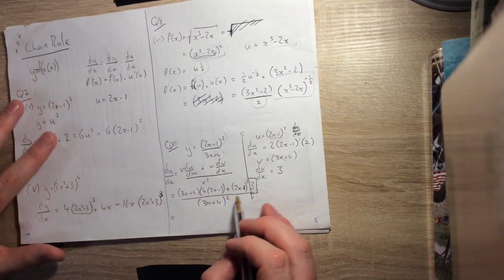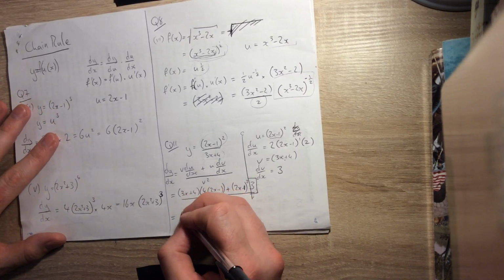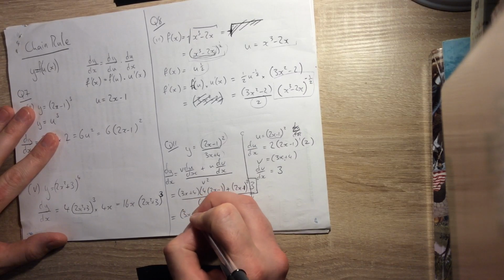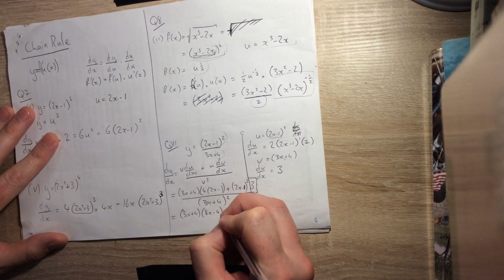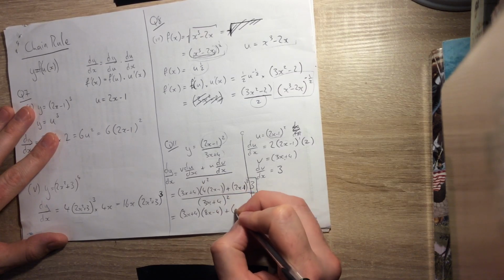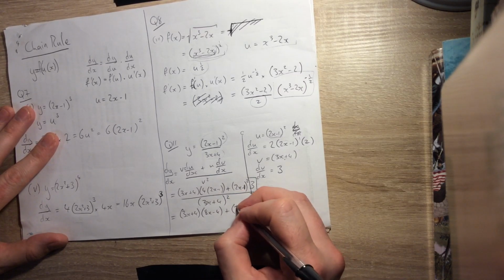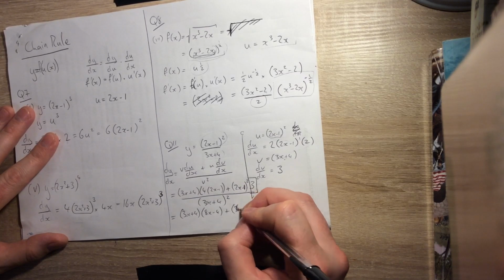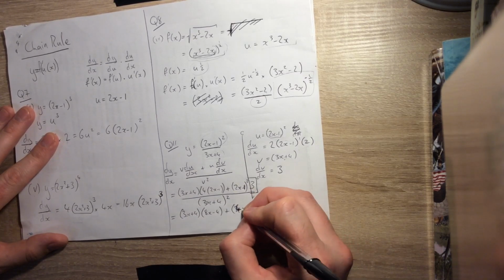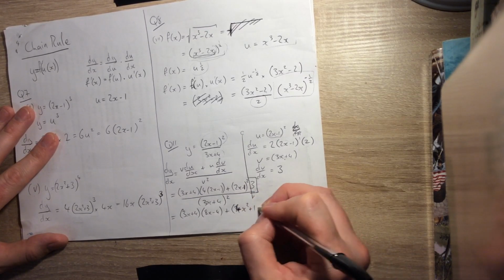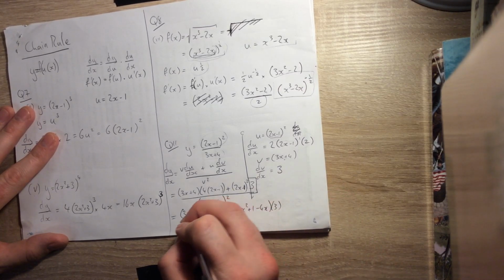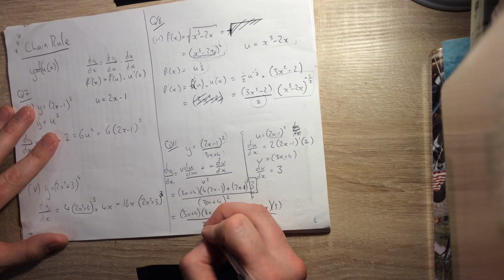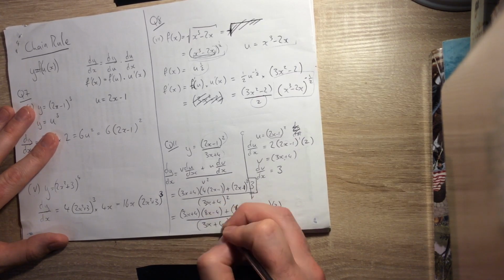So, tidy that up as much as we can. That is 3x plus 4 times 8x minus 4 plus, I'm going to actually square that out, that's 4x squared plus 1 minus 4x, times 3, all over 3x plus 4 squared.